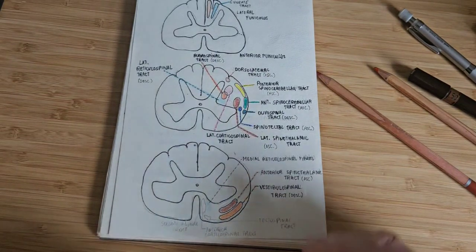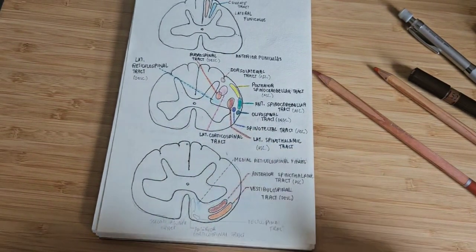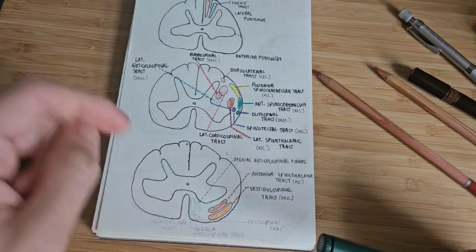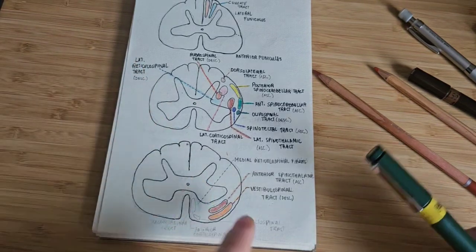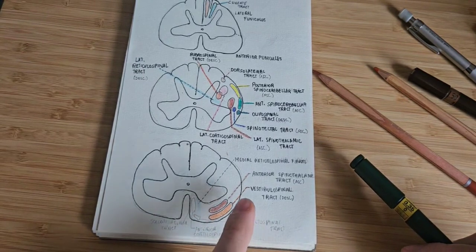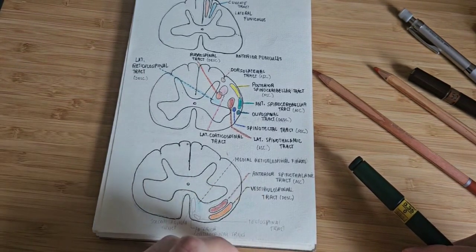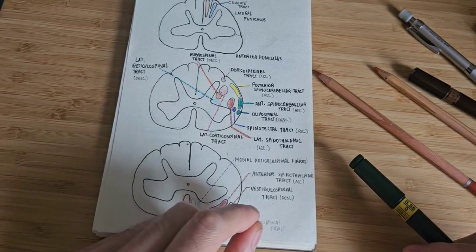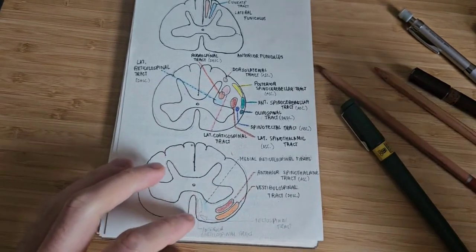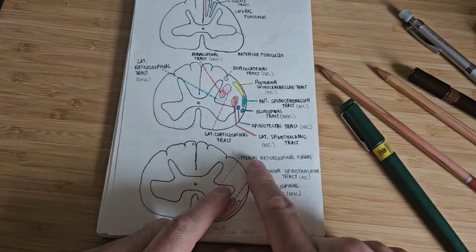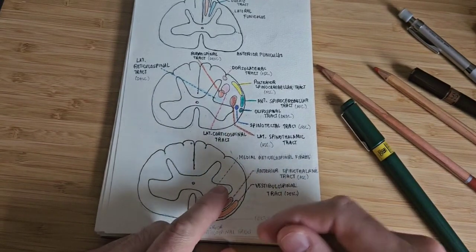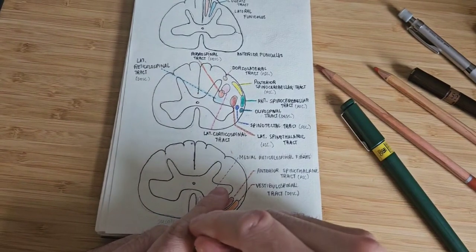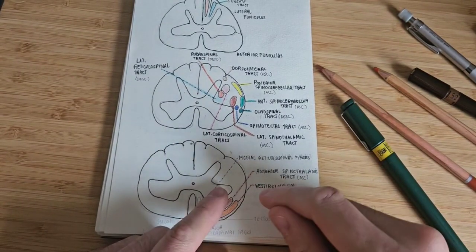And these fibers will originate from the reticular formation in the brainstem and will descend through the spinal cord. They intermingle with descending autonomic fibers, which makes these fibers in specific play an important role in modulating muscle tone and postural control.